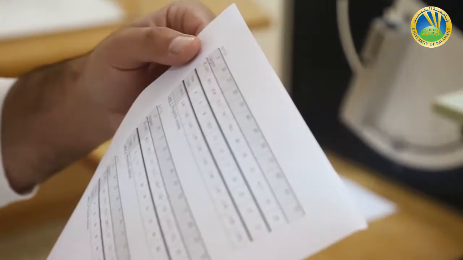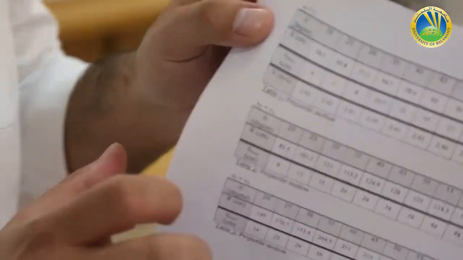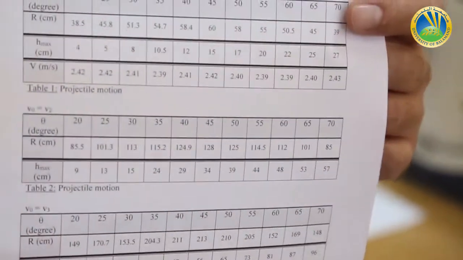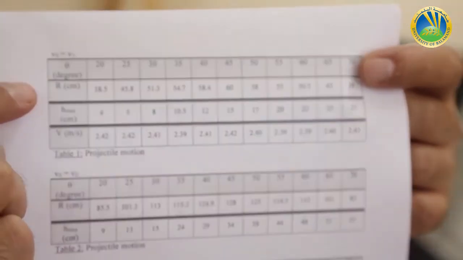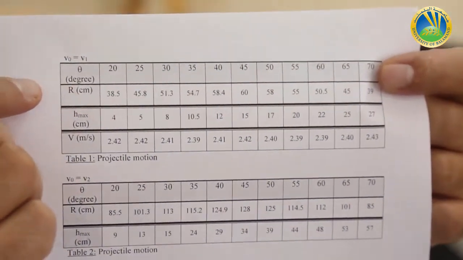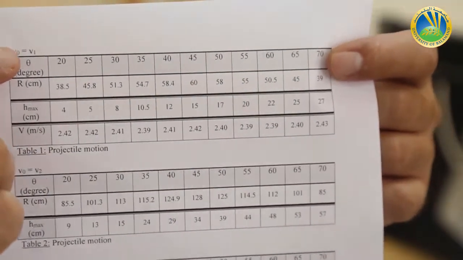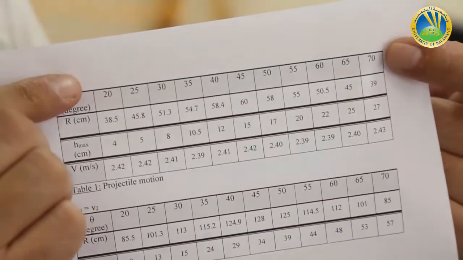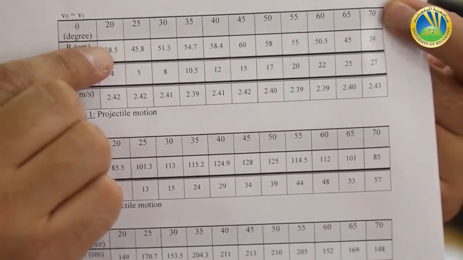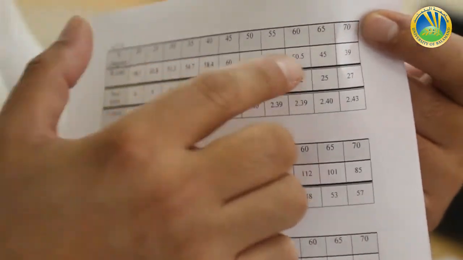And by doing the experiment, we got these results about the ranges. So as you can see on the table, for the range using V0 equal V1 from 20 to 70 degrees, we have the corresponding values 38.5, 45.8, and so on.